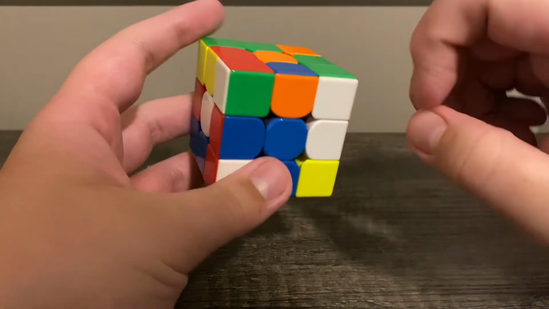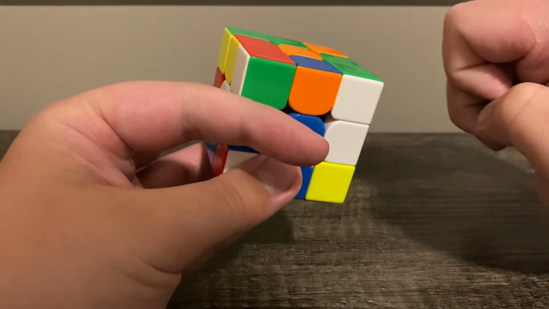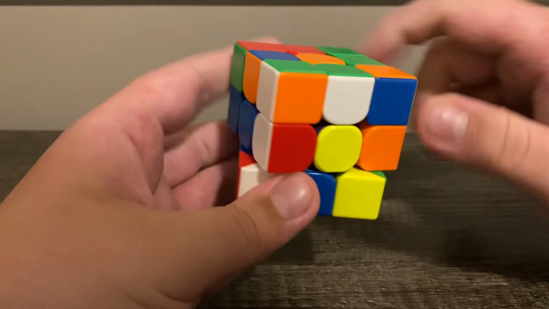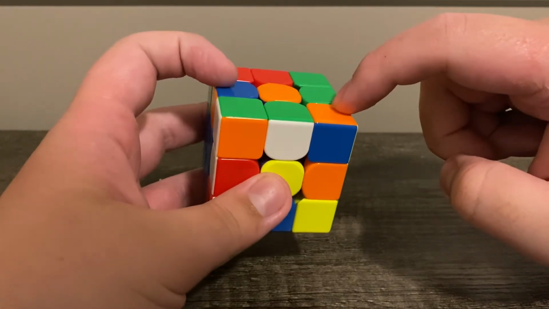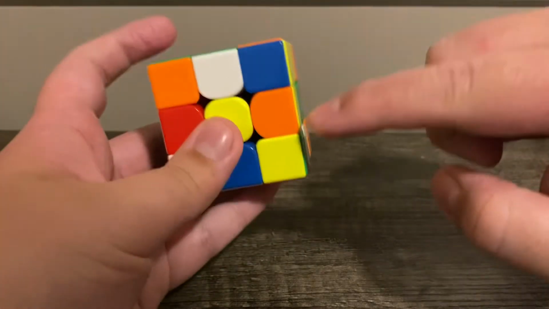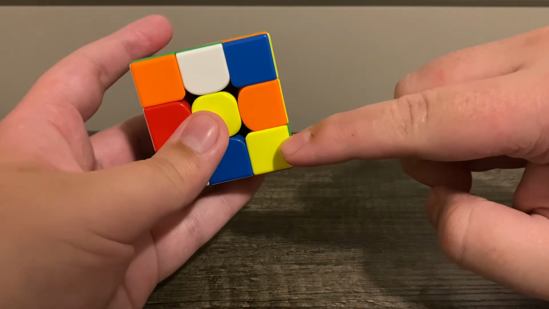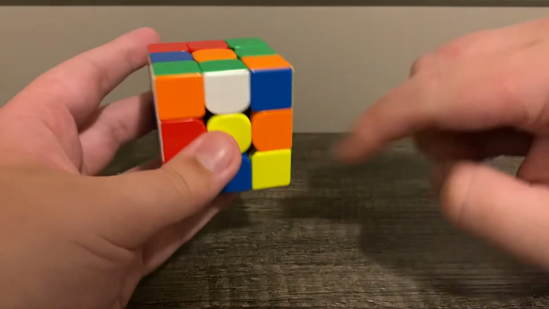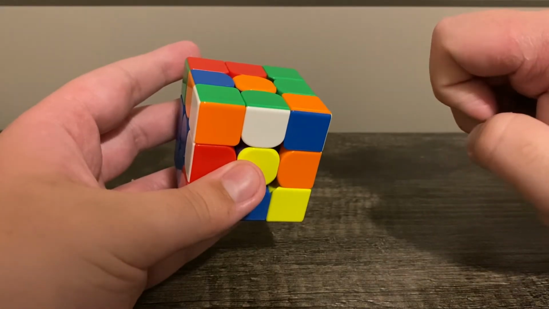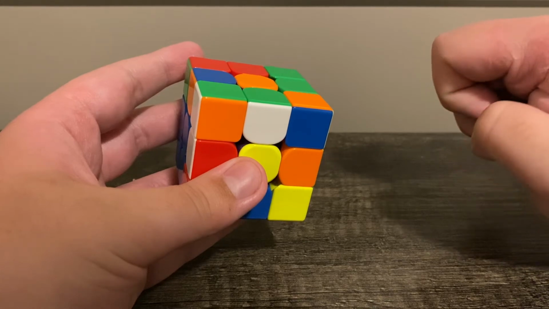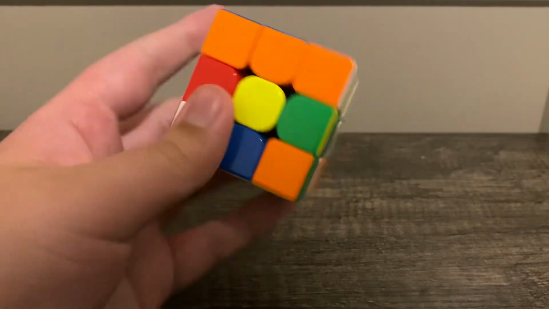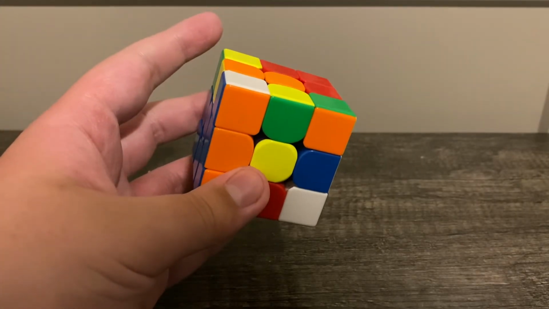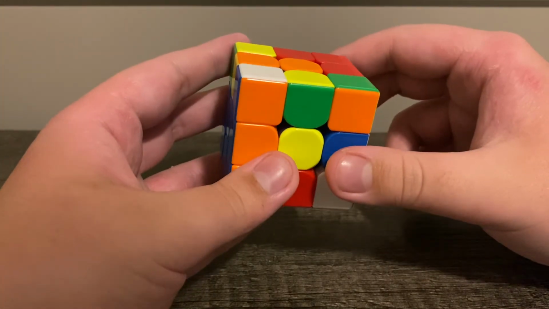So I can like solve this with a wide U, and then I'll just keep track of this. I'm gonna pair these up with R prime U R2. That's gonna bring this one down here. And then at the end, I'll do U2 R2 to bring it back, and then F prime, like that, F prime. And now corner permutation solved.